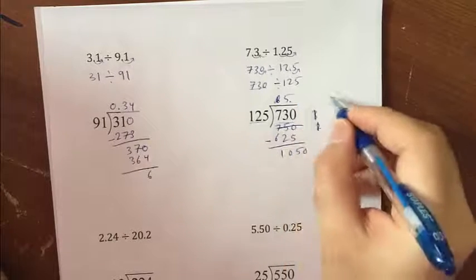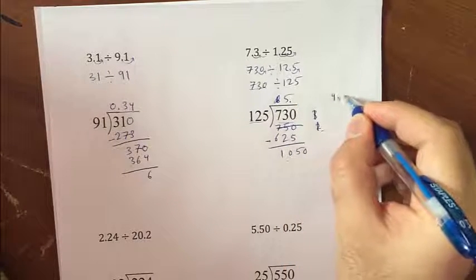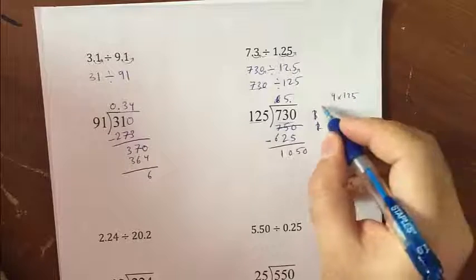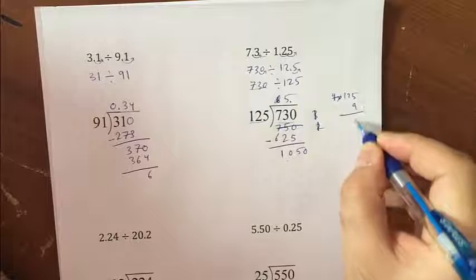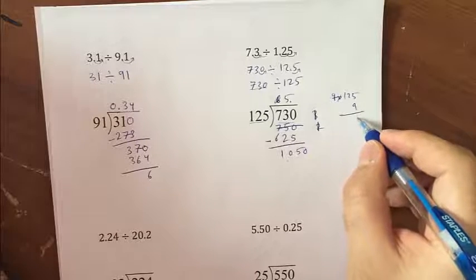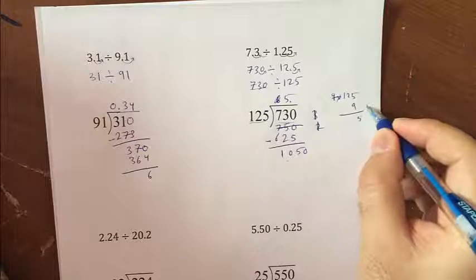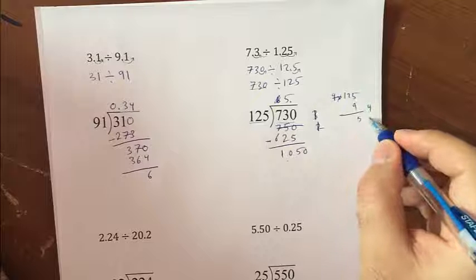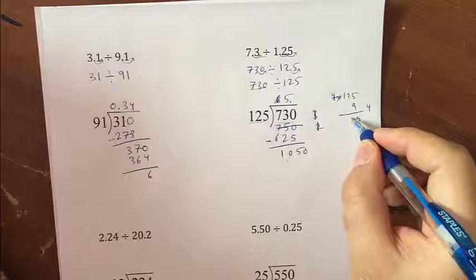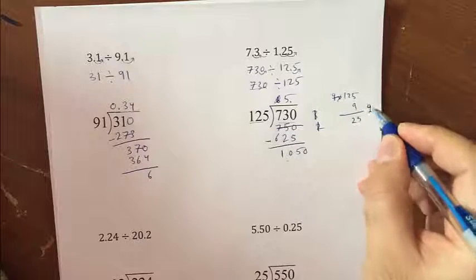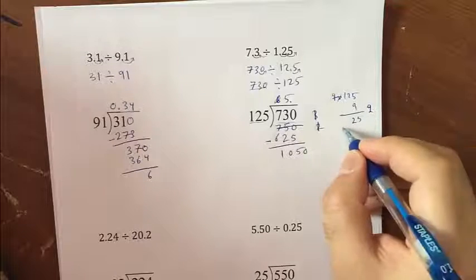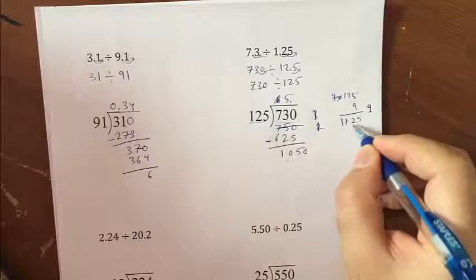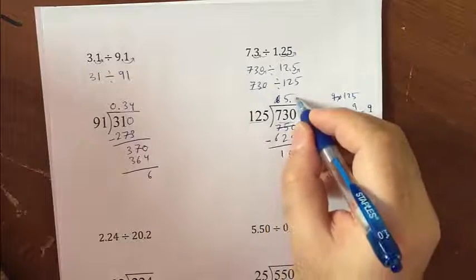So if you use 9 times 125, let's just use it this way. 9 times 5 is 45, carry over 4, 9 times 2 is 18, 18 plus 4 is 22, carry over 2, 9 times 1 is 9, 9 plus 2 is 11. So this is bigger than this, we have to use 8 then.